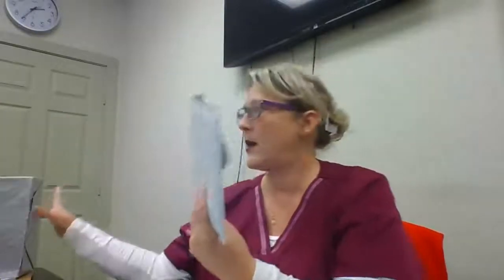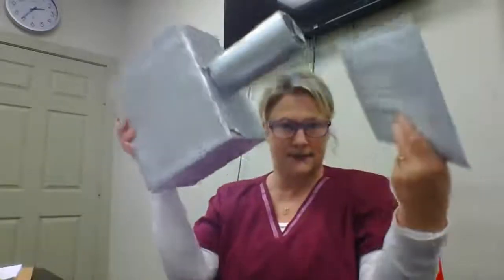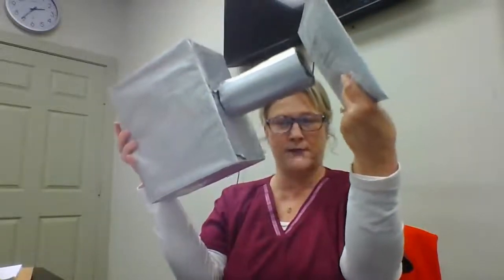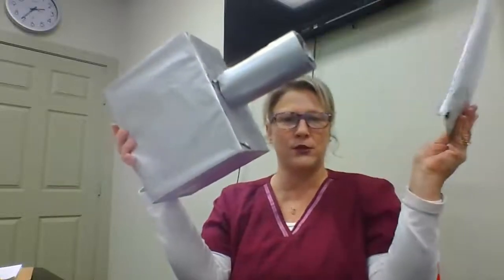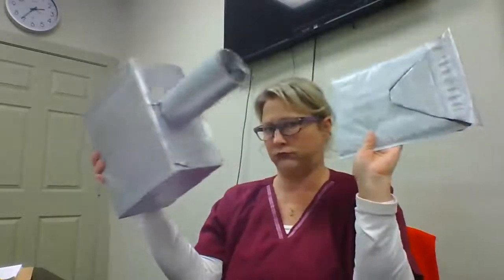And also, if I took a film packet, and guys, remember, the white side of the film will always face your PID. White side of the film always faces your PID. If I put it in my mouth backwards, improper placement of film, what is that going to cause?